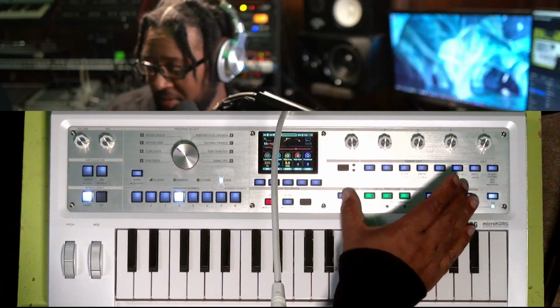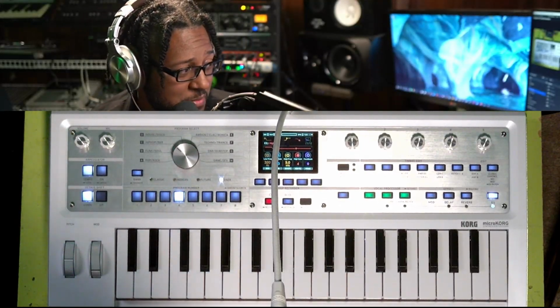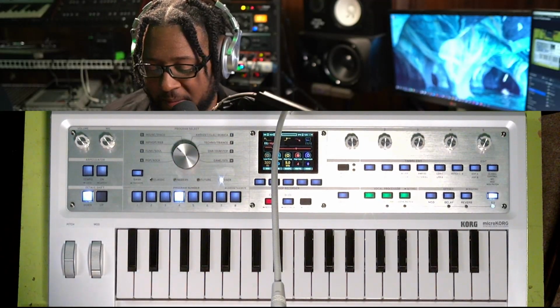If you get rid of the effects and what you can add in post production on your DAW, I think it's a really cool effect.